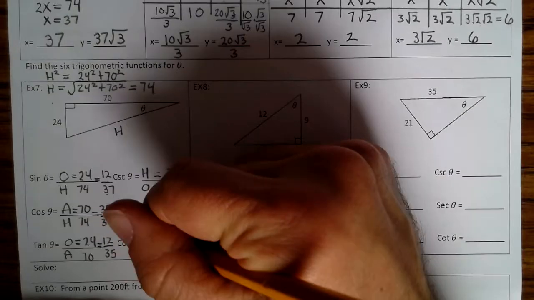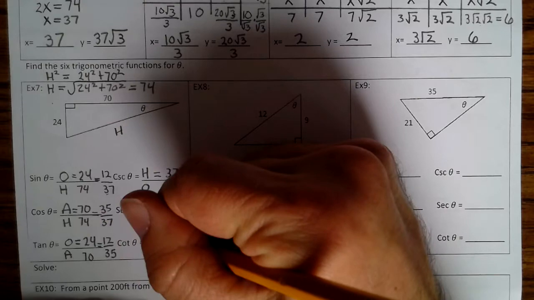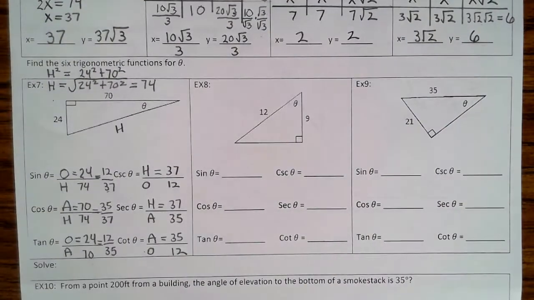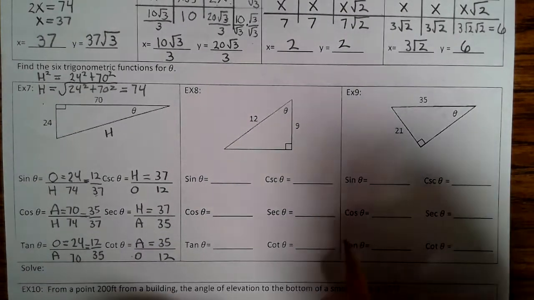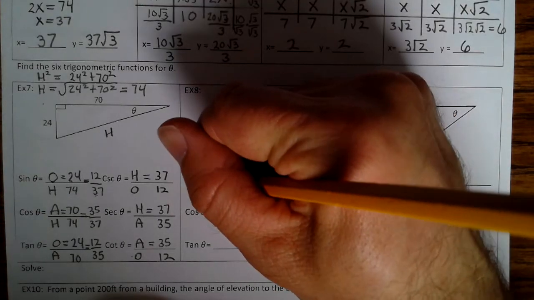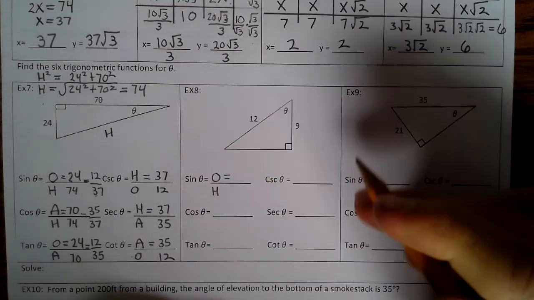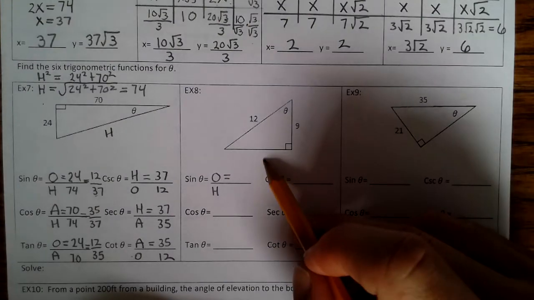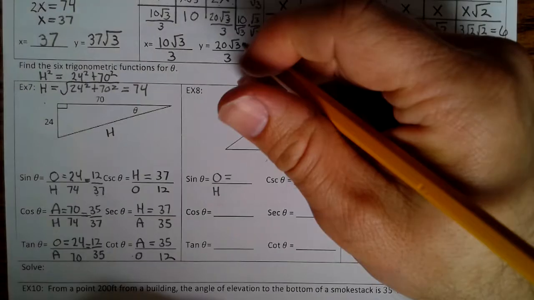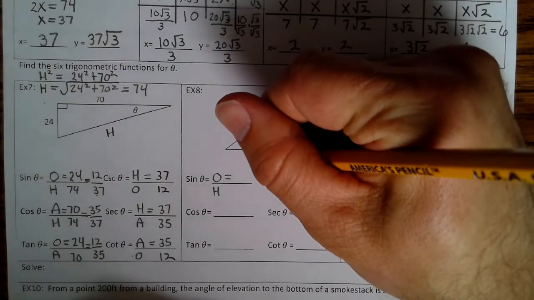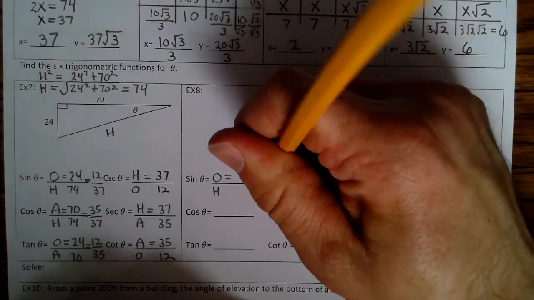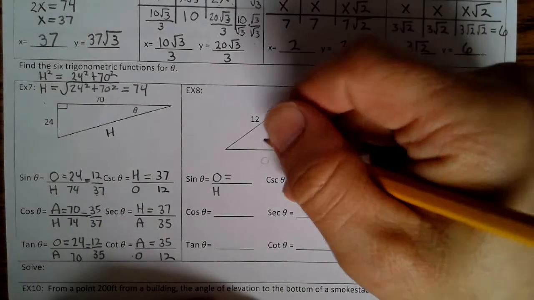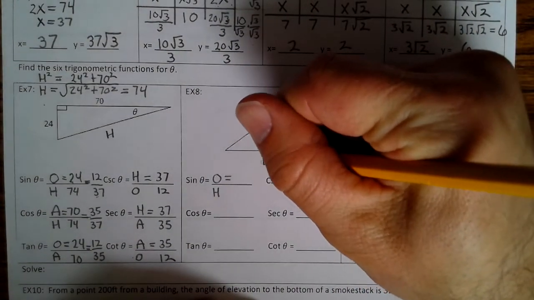Okay, now let's take a look at example 8. So sine is opposite over hypotenuse. We don't have the opposite, so we can use the Pythagorean theorem. So let's call that, and I don't want to use O because O looks too much like a 0. So let's use B. So we know that B squared plus 9 squared equals 12 squared.